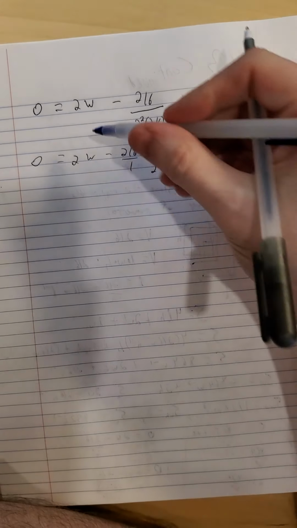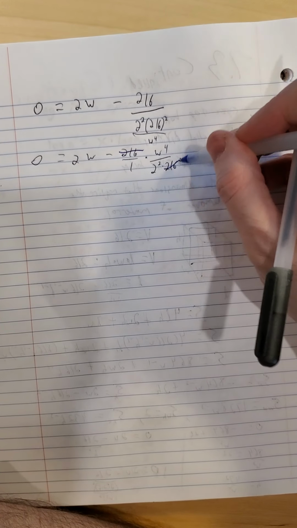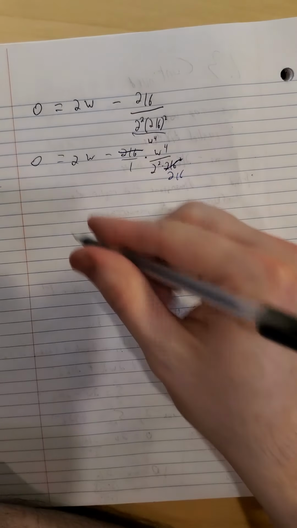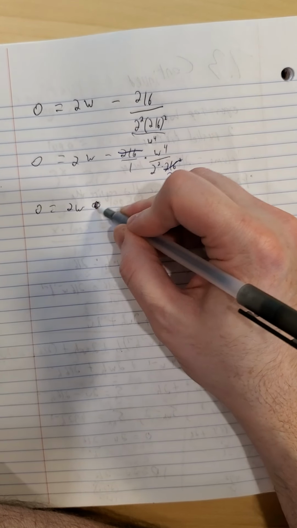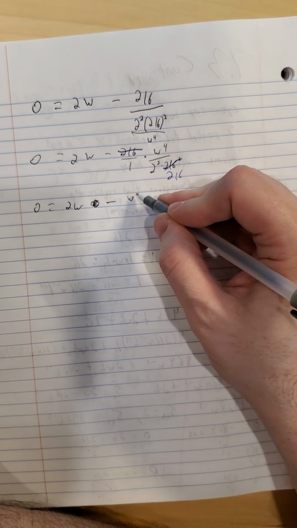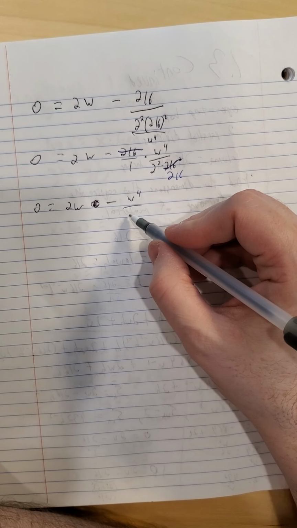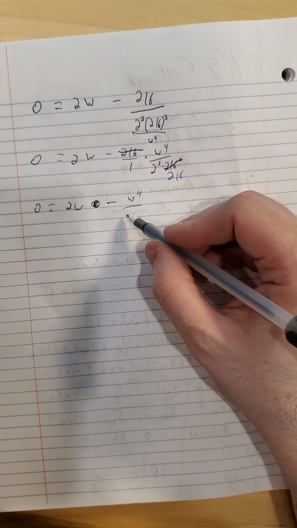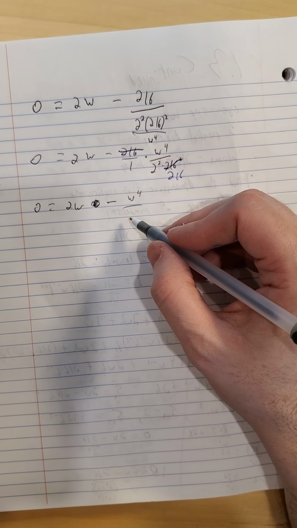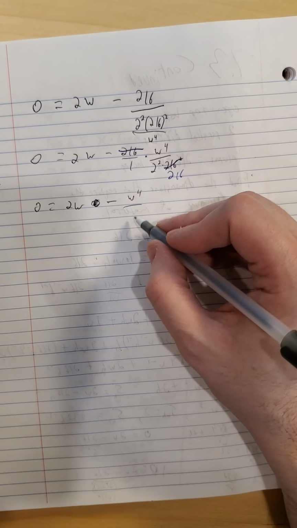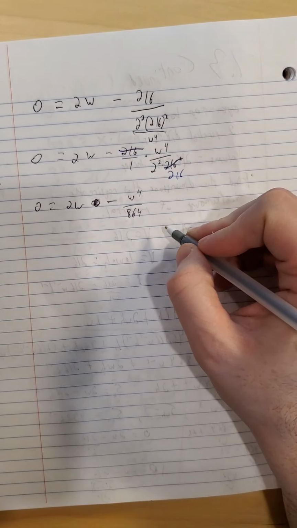All right, so we can lose one copy of the 216s. So 0 is 2w minus w to the 4th over 4 by 216. So 864.